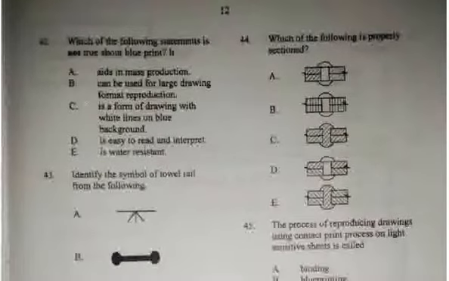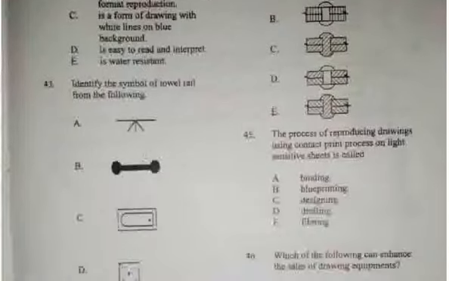So question 42, which of the following statement is not true about blueprint? So the answer to that question is option E. So is water resistant. So that is the answer to that question. And question 43 says that identify the symbol of towel rail from the following.